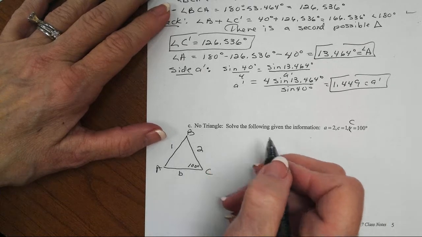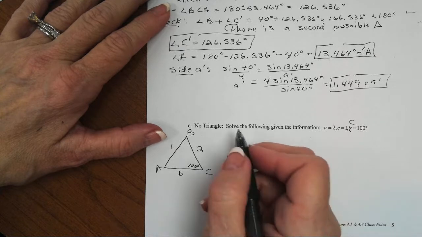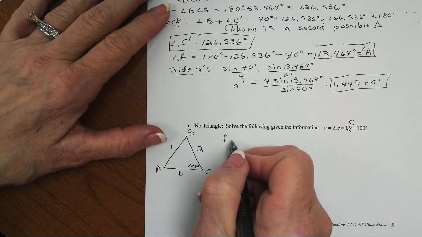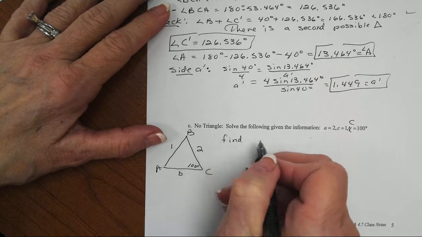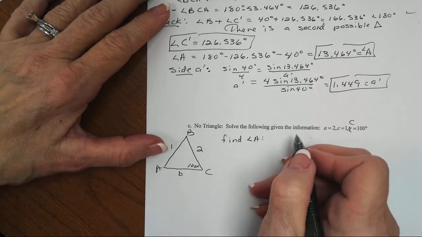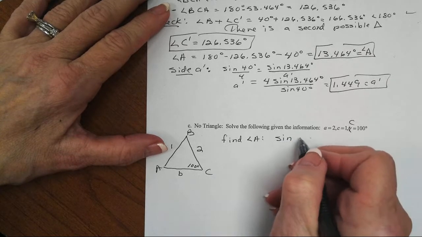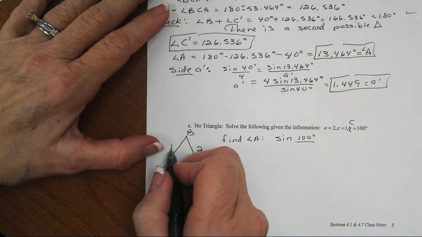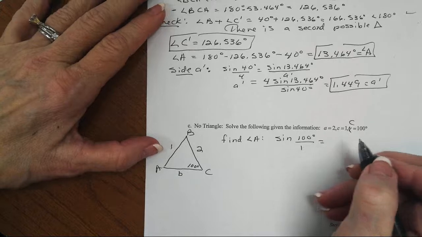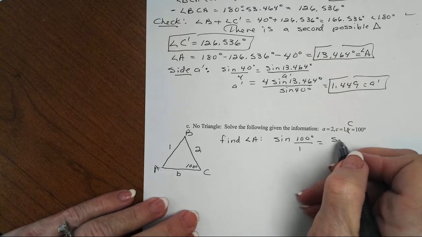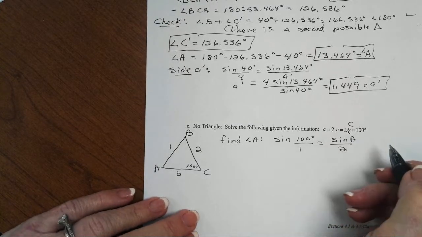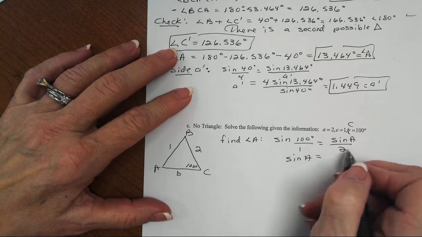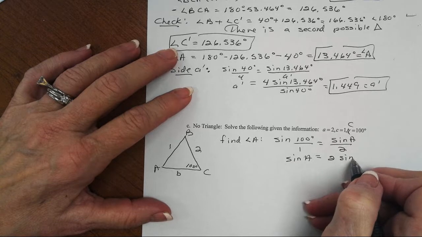So we're going to find angle A. Okay, so the sine of 100 degrees over 1 is equal to the sine of A, whatever that is, divided by 2. And so we'll calculate the sine of A by cross multiplying: 2 times the sine of 100 degrees.